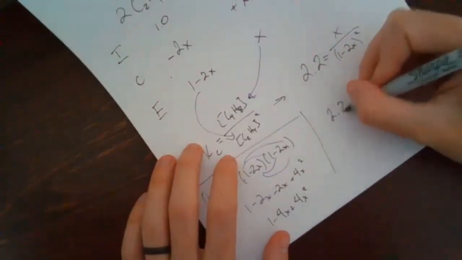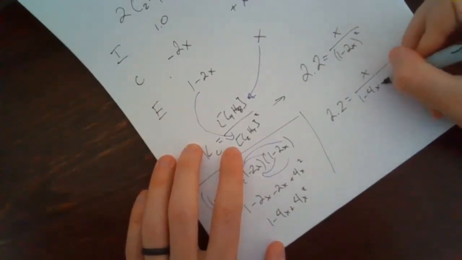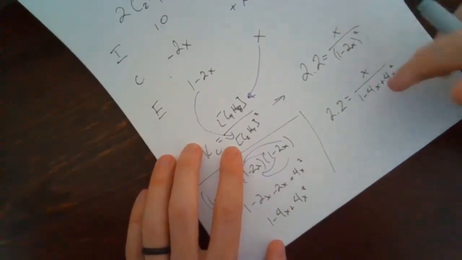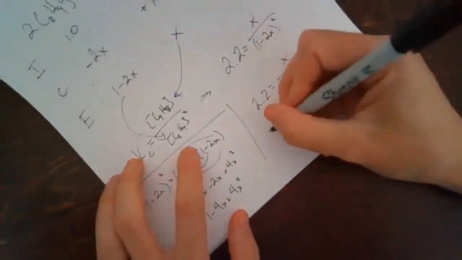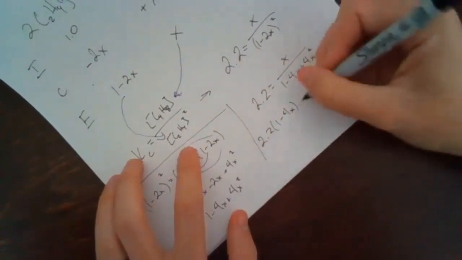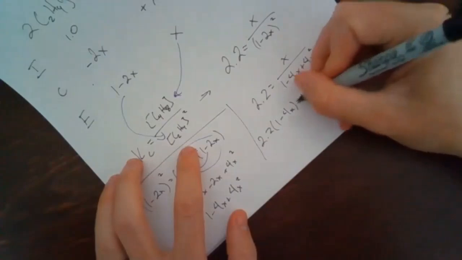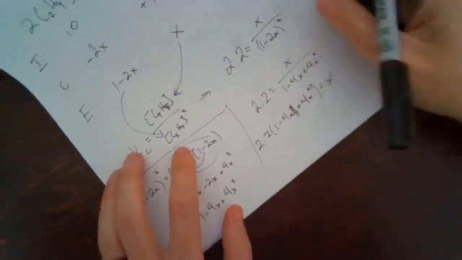So I have 2.2 is equal to x divided by 1 minus 4x plus 4x squared. Take that denominator and multiply it over here to get it out of the denominator. And I get 2.2 times 1 minus 4x plus 4x squared is equal to x.